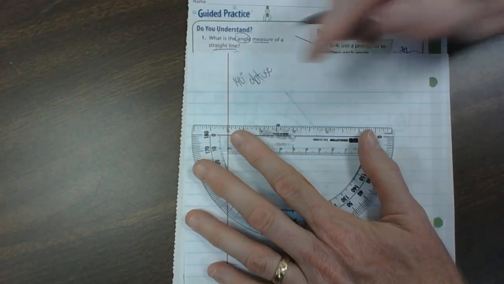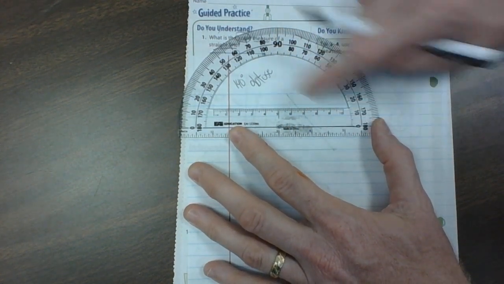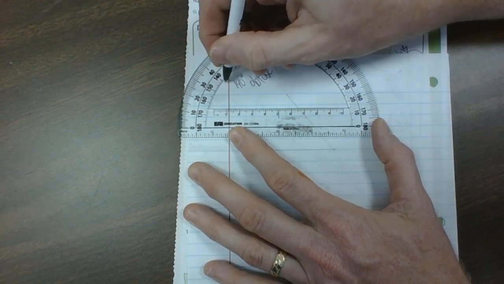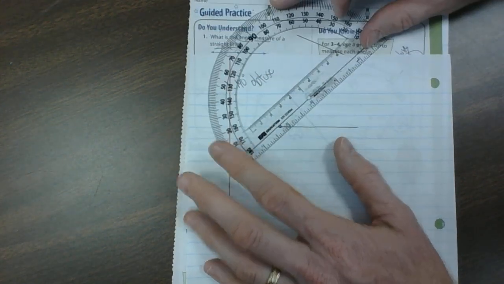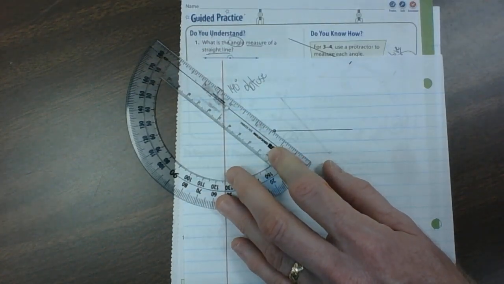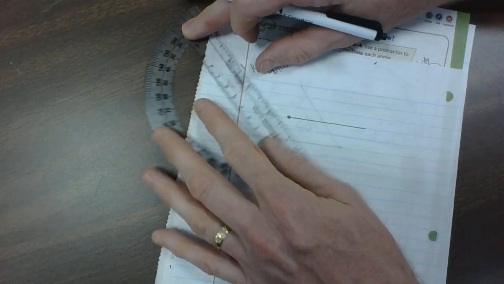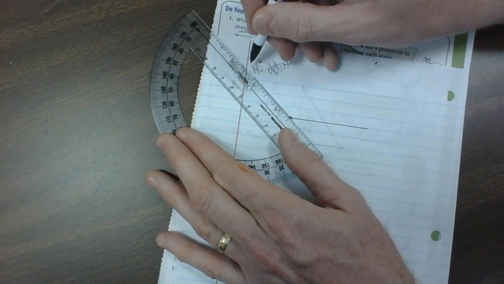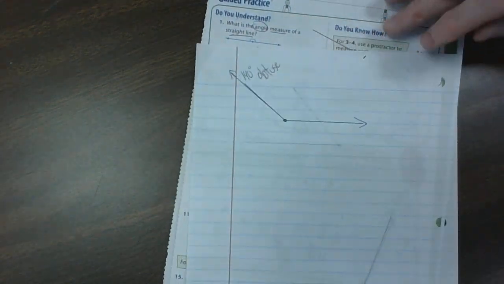Draw your vertex. What do you draw next? You draw a line. Now you take your vertex, place it in the center of your protractor, put that line cutting through the 180. Now we want to find 140. You have a 140 here, and you have a 140 here. So do I do it here, or do I do it here? See that? Which one is going to show the obtuse angle? Well, the obtuse angle is the big mouth, so we're going to do it here. And there's your 140 degrees obtuse angle.